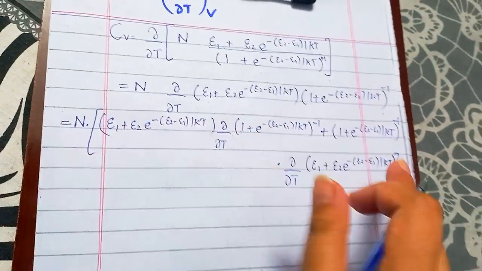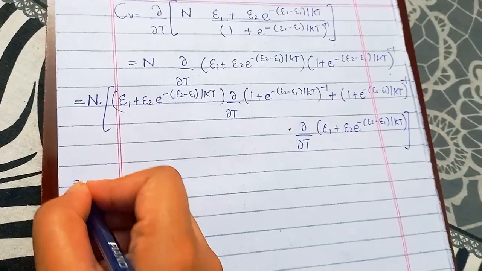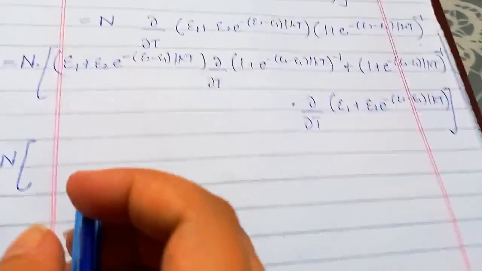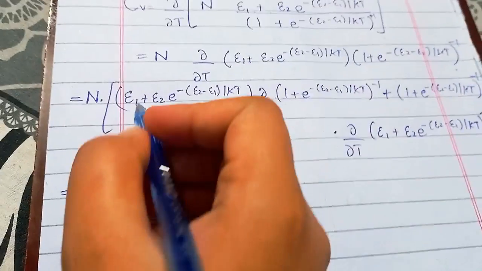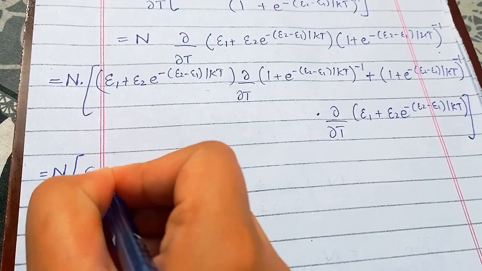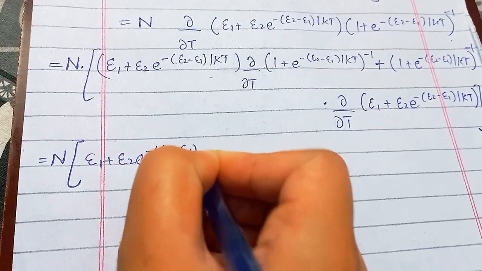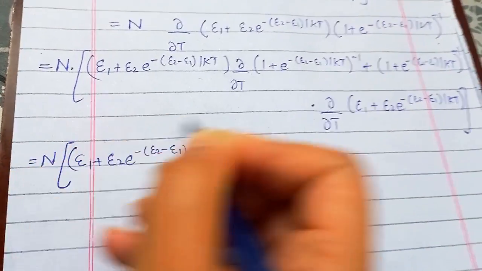Bracket close, this bigger bracket, and capital N into, let's start the process. I'm writing here the first term, which will remain unchanged, and we have the second term.